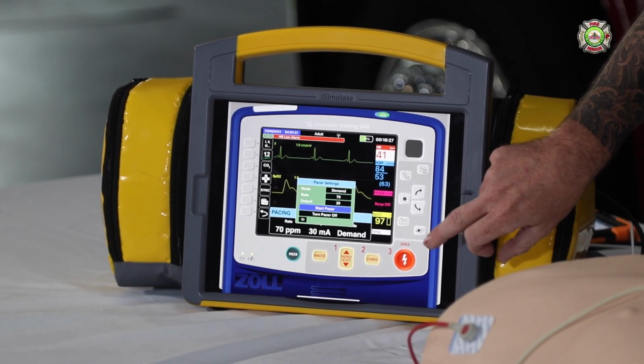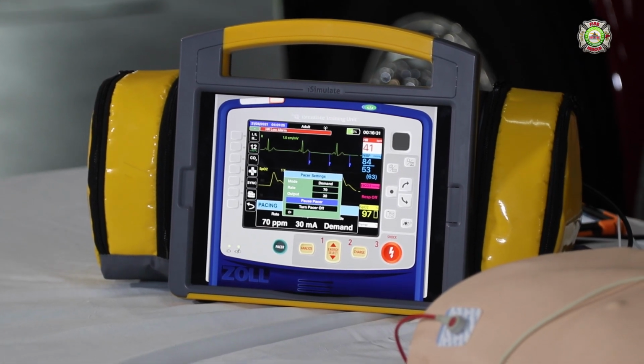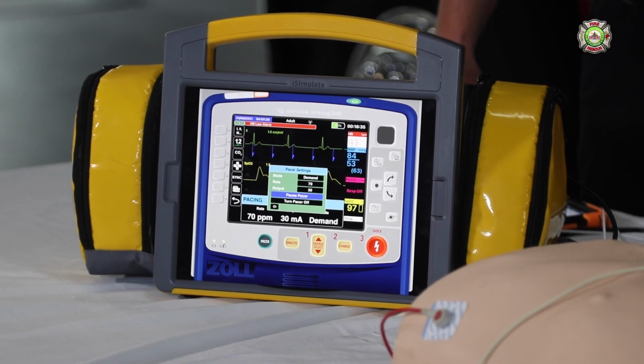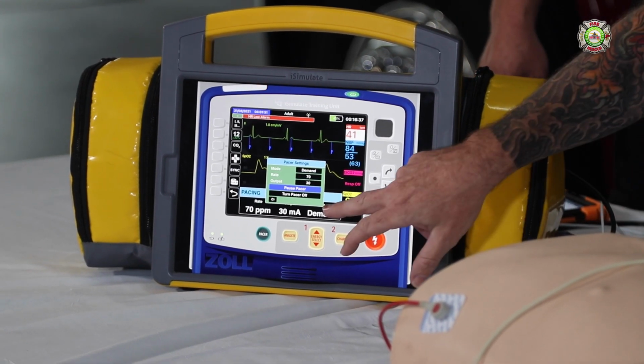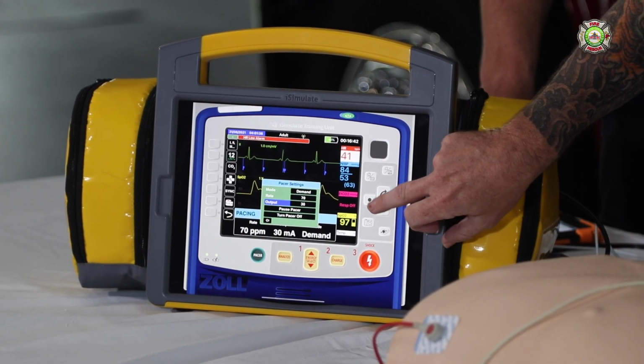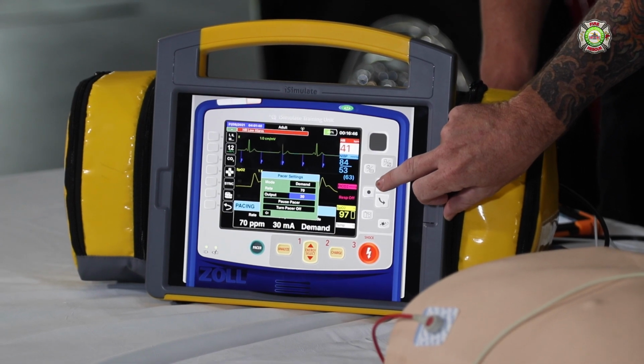So we're going to start our pacing. And now you can tell we're pacing. We do have pacer spikes. So now we are looking for electrical capture. So we're going to increase our output until we see capture. We're going to go up by 10.